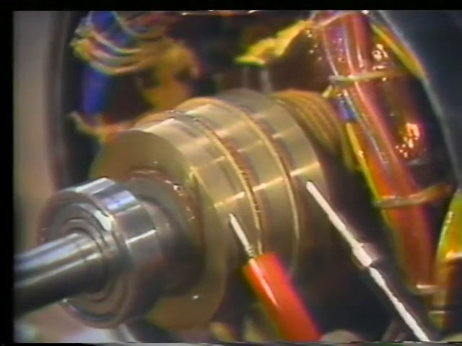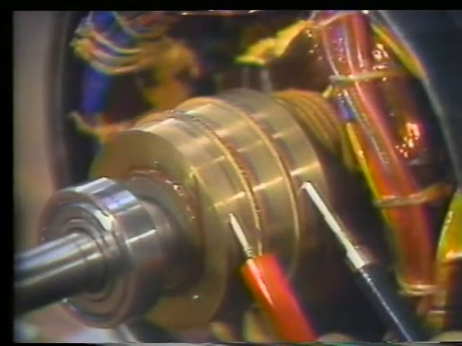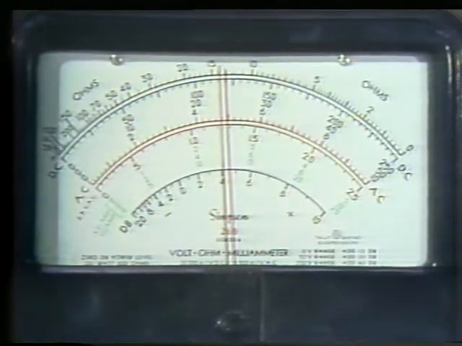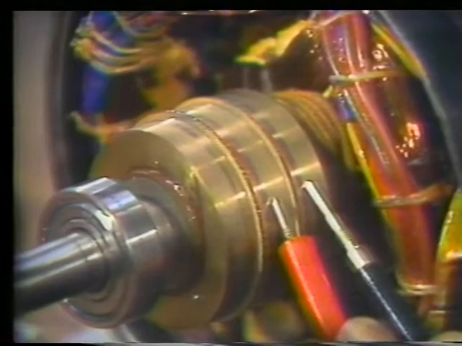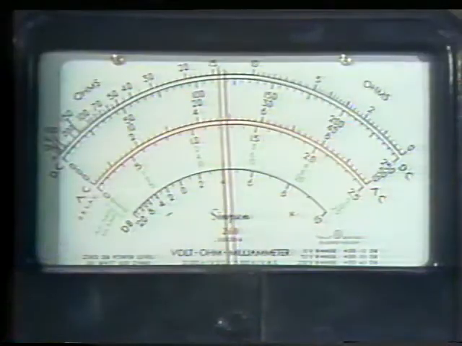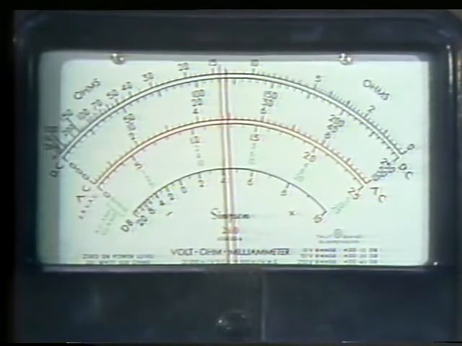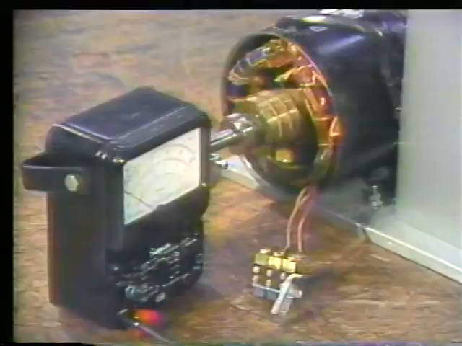The first and third, and then the second and third slip rings. The multimeter in this test reads 14 ohms for each reading taken. And remember, you're looking for a balance of resistances. If you see an imbalance in the readings, there's probably an open in the circuit.